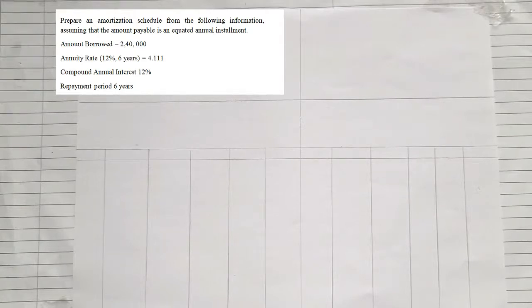The borrowed amount is 2,40,000. The annuity rate at 12% for 6 years, so the factor for 6 years is 4.111. The compound annual rate of interest is 12% and the repayment period is 6 years. Okay, so now let us see how to solve the sum.